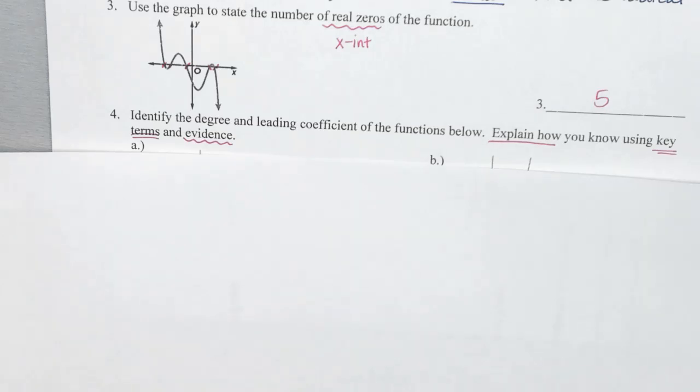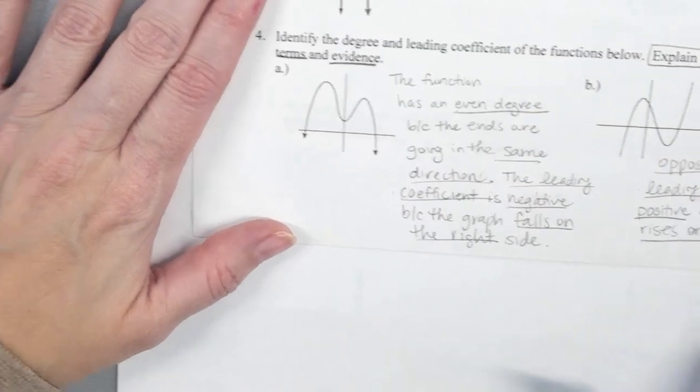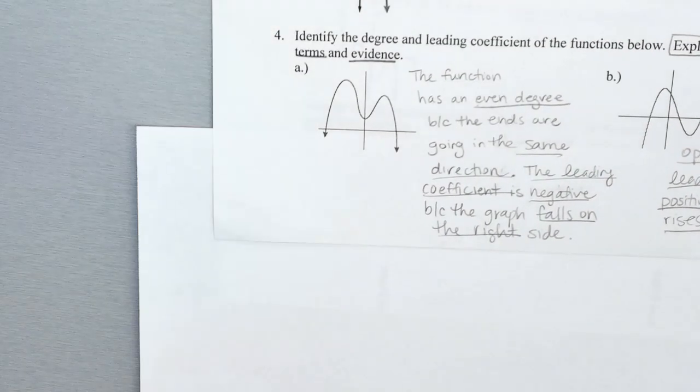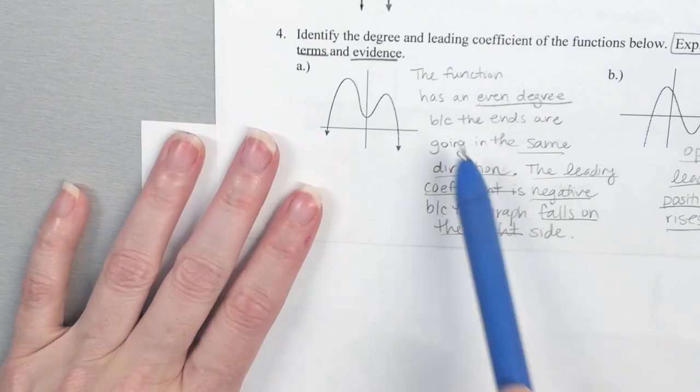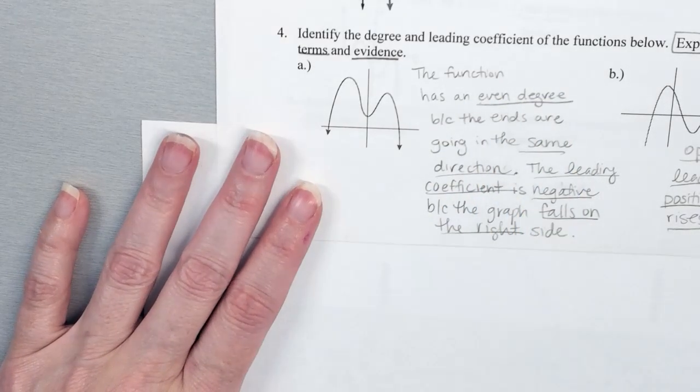Okay, and then for number 4, I'm going to show you my answer, and I've underlined the key terms that I'm looking for. So for number 4, you need to mention it's an even degree because the ends are going in the same direction. So even degree, ends are going in the same direction.